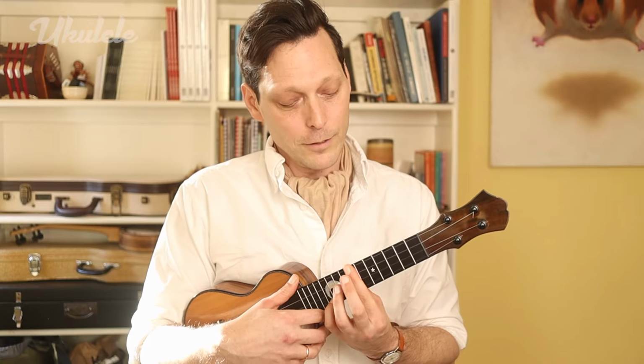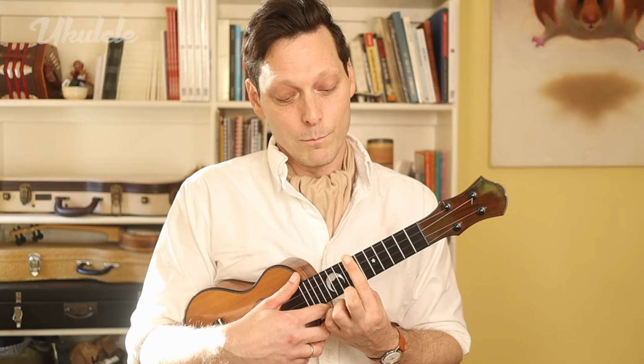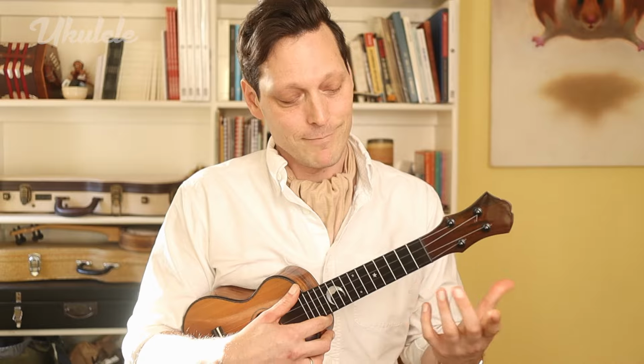And repeat. So let's listen to this entire chord melody of the A section. It's really just based around these two bar positions that we need on the 7th and the 2nd fret.